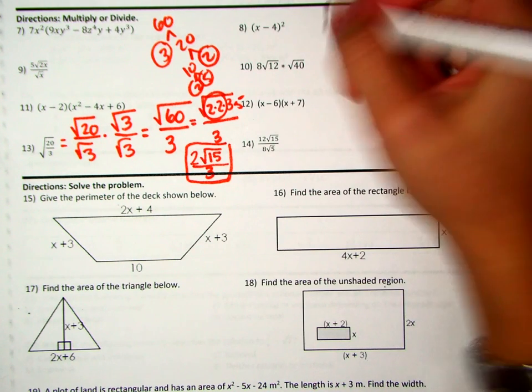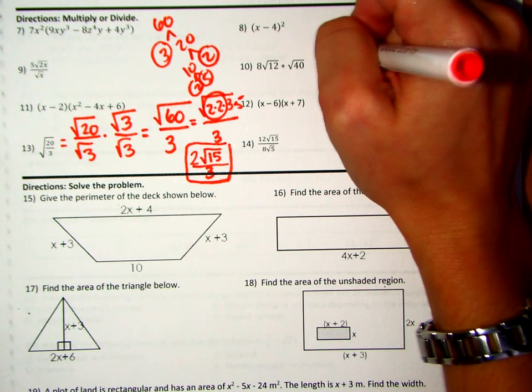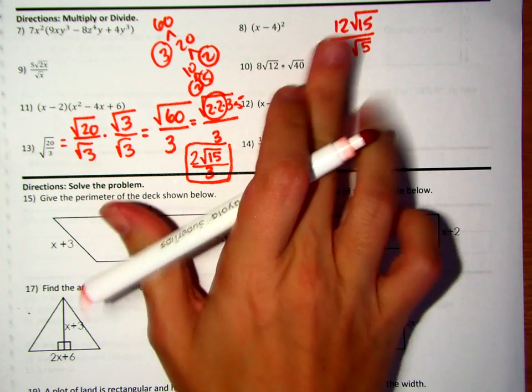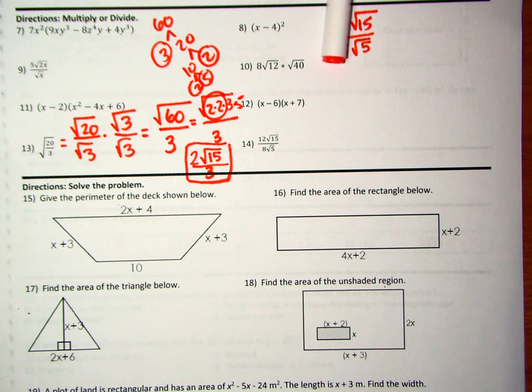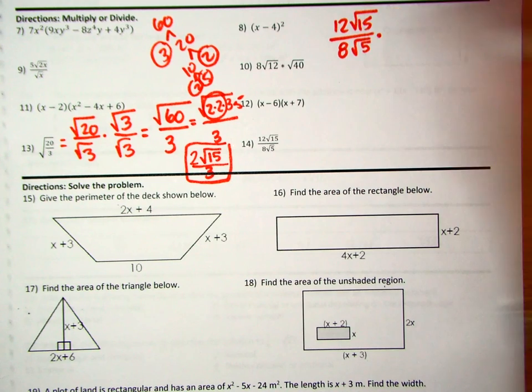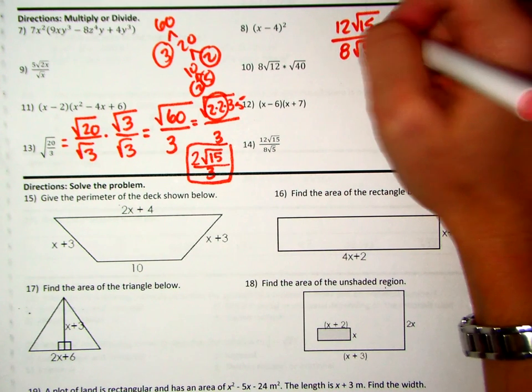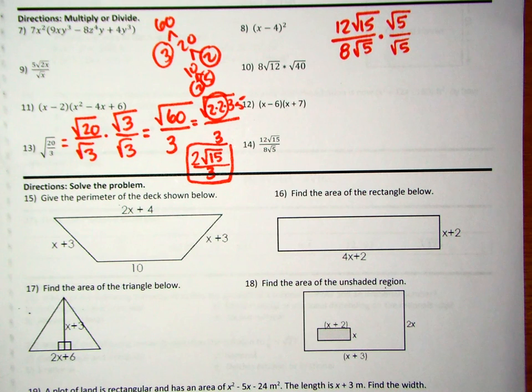On number 14 here, I have 12 square root of 15 over 8 square root of 5. And what I want to point out is that if you covered this up here on this side, you should be able to see that square root of 15 divided by square root of 5. Since they're both inside a radical, you could actually do 15 divided by 5, which is 3, square root of 3. But y'all, I know some of y'all prefer to stick to the same routine, so you'd say, okay, the thing I have to get rid of is the square root of 5 in the denominator, and this is fine too if you prefer to do this.